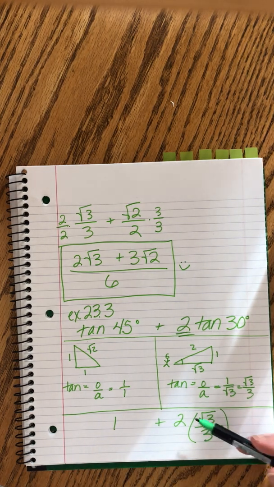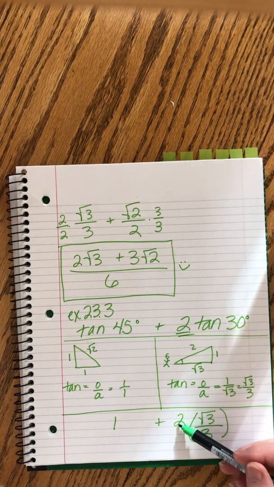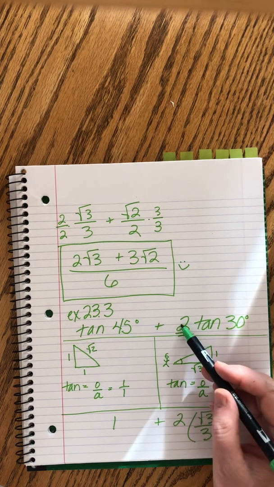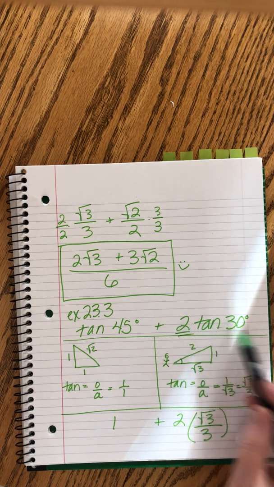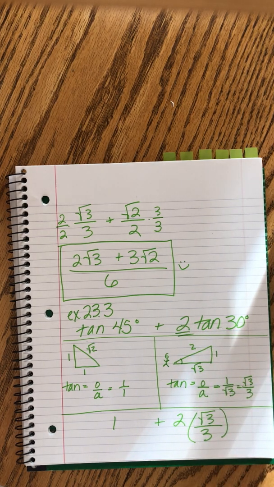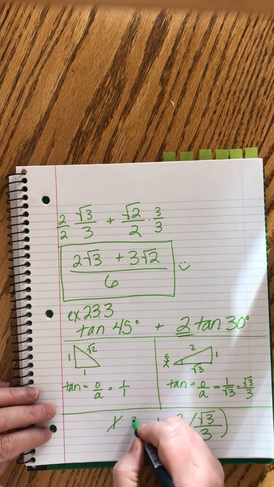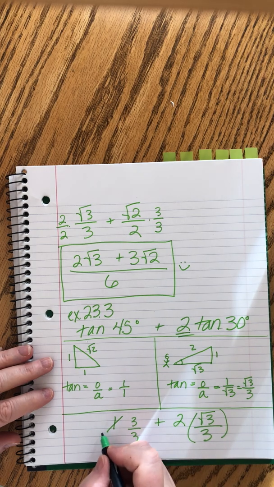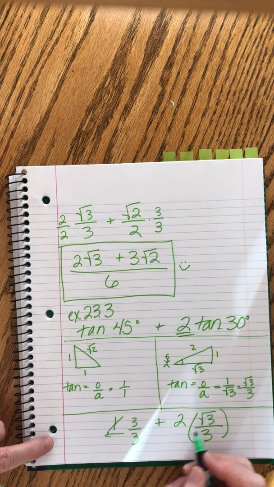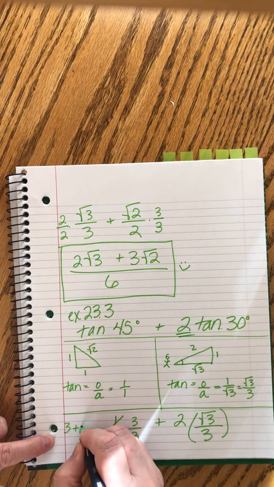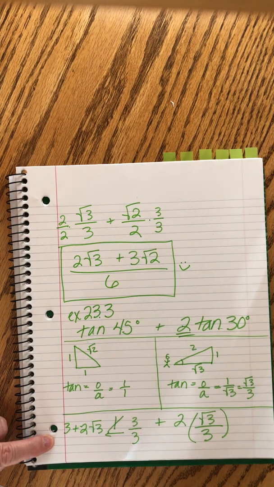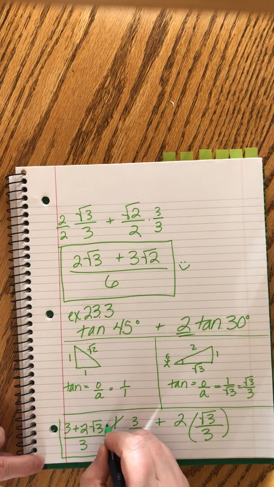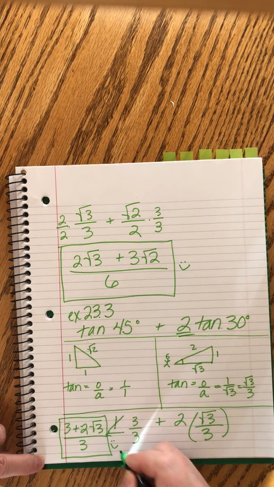We don't really need the parentheses, but I just wanted you to see that I'm multiplying 2 times the tangent of 30 degrees. That's all there is to it. We just multiply that number by the answer of this when we get it. In order to add them, I'm going to have to change this to having a denominator of 3. And so my final answer is 3 plus 2 times the square root of 3, all over 3. And that's the right answer.